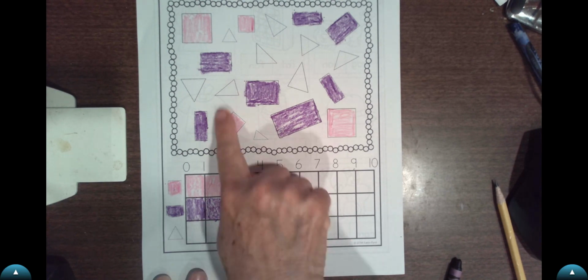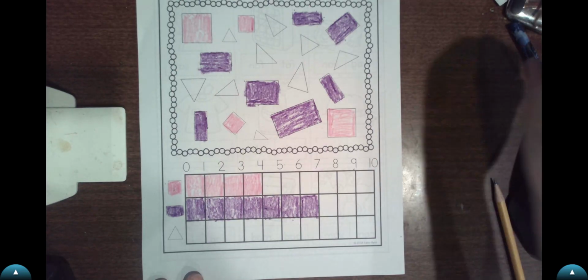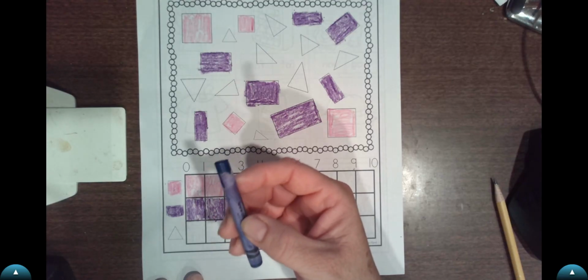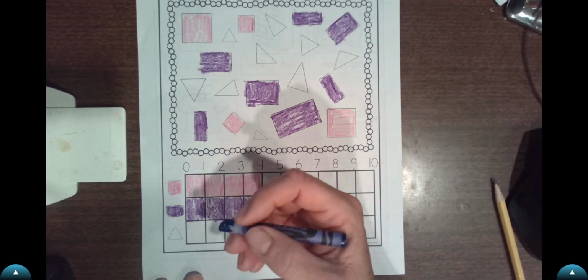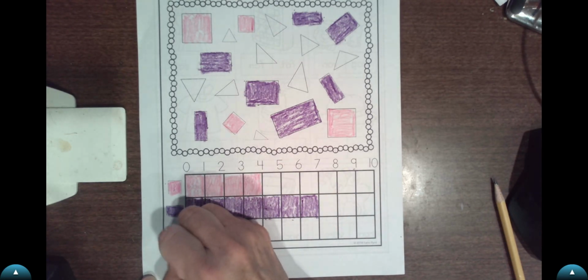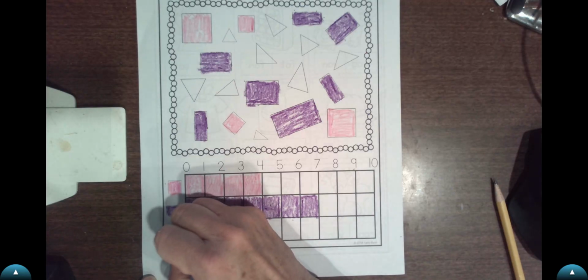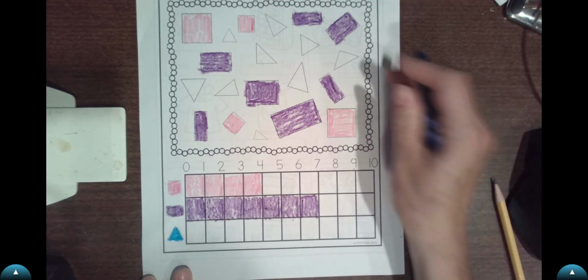Okay, now we're going to do the triangles, and you can pick any color you want for the triangles. But I pick blue, okay? If you don't want to do blue, you want to do yellow or green or orange, you can. It doesn't matter what color you pick, okay? So I'm going to color in my triangles blue. Now again, do you have to do blue? No. You can do whatever color you want.